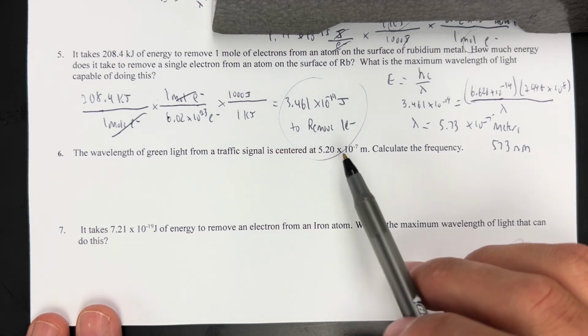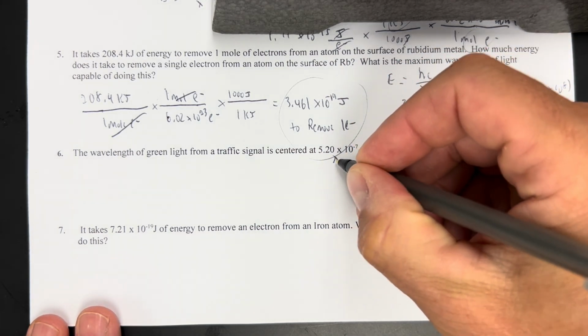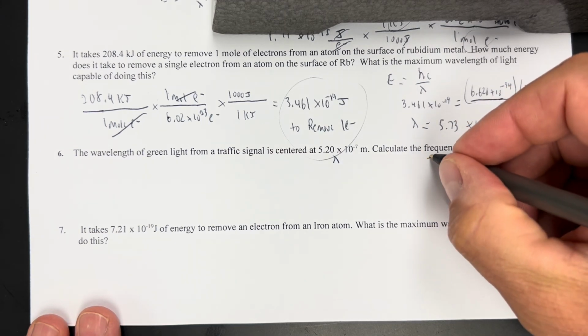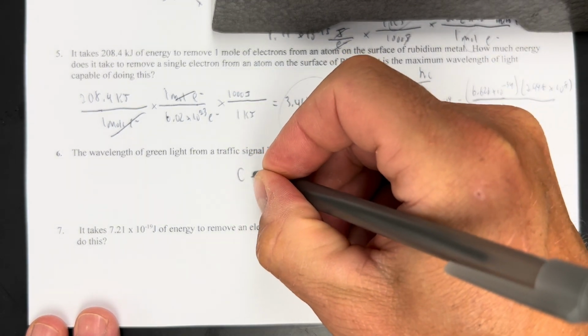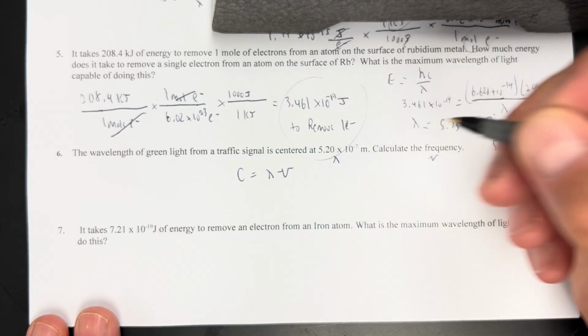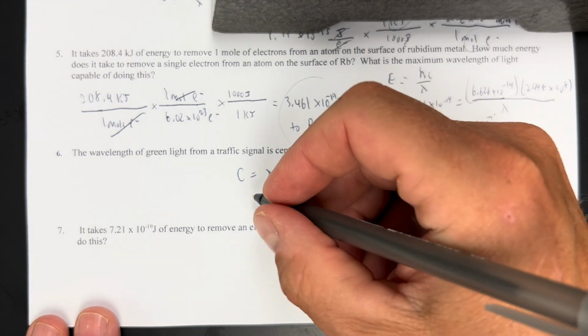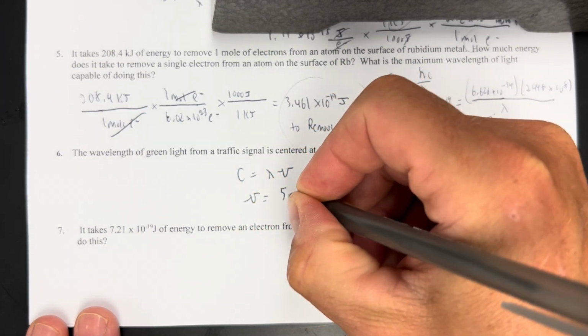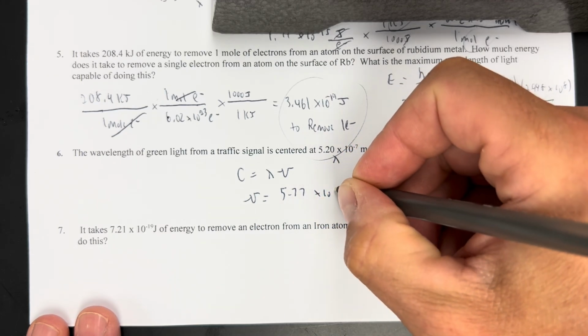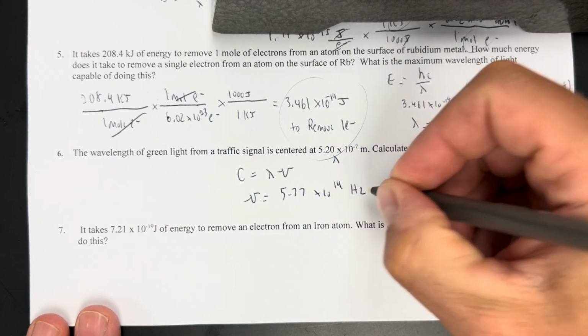Next couple here, this is giving you a wavelength. It wants to know the frequency. So you can go here, wavelength times frequency, and solve. I'm just going to give you an answer here. The frequency there ends up being 5.77 times 10 to the 14th hertz.